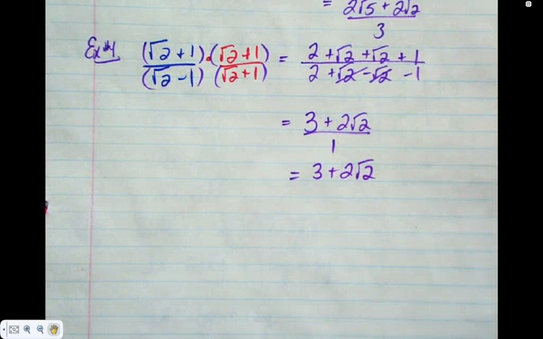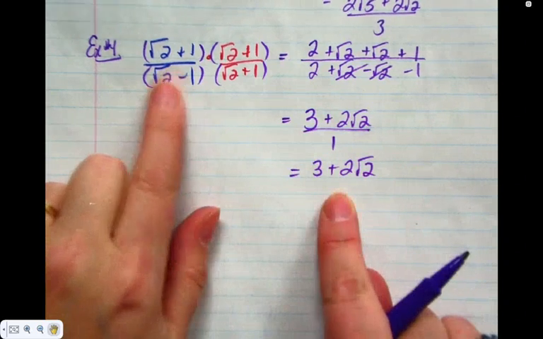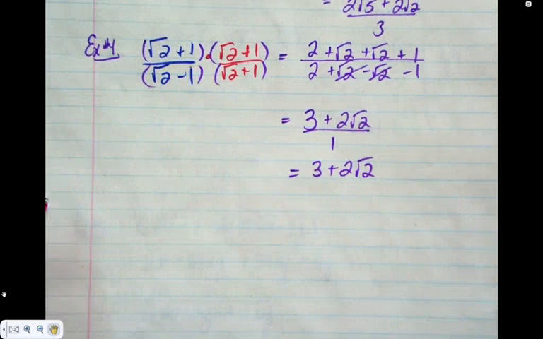Now tell me, doesn't your brain even see that this is prettier and nicer and way more simple than this? This is pretty, no fractions. We don't like fractions. That's why we rationalize.